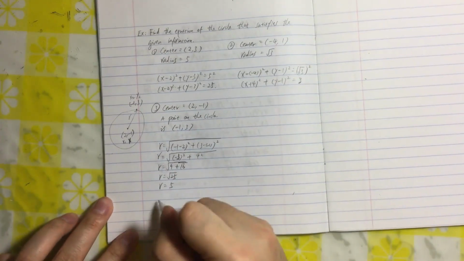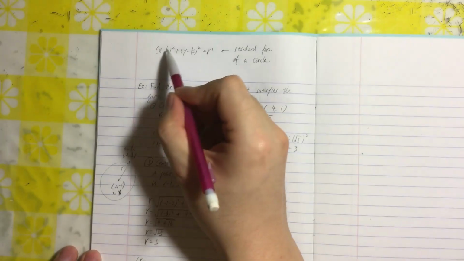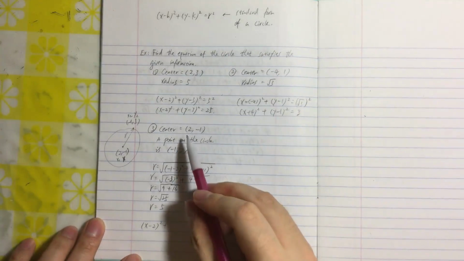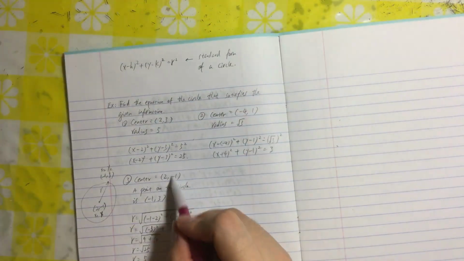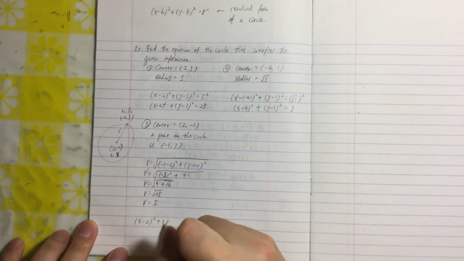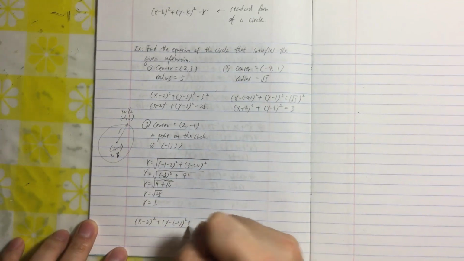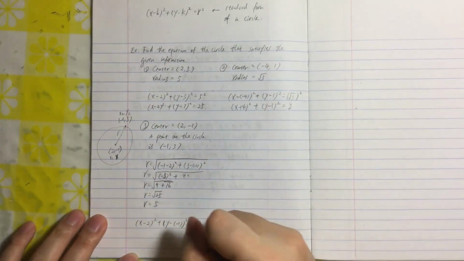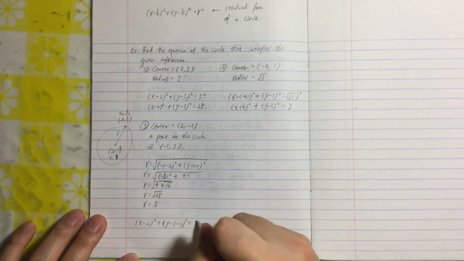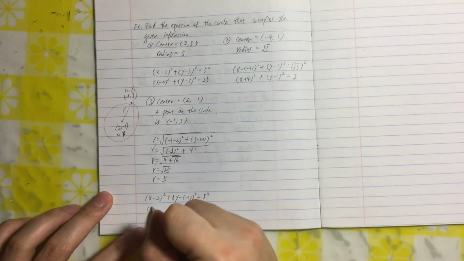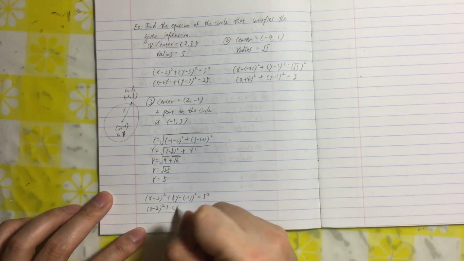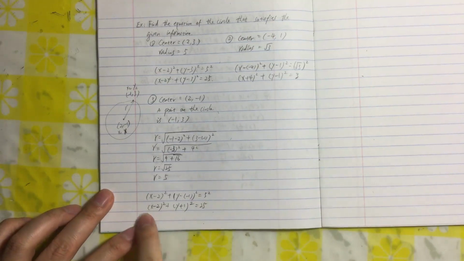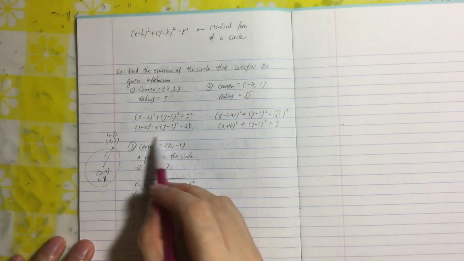The equation of a circle is x minus h squared, here h is 2, plus y minus k squared, here k is negative 1, equal to r squared. Here r is 5. Then simplify. I get x minus 2 squared plus y plus 1 squared equal to 25. That's an equation of a circle that satisfies both given conditions.